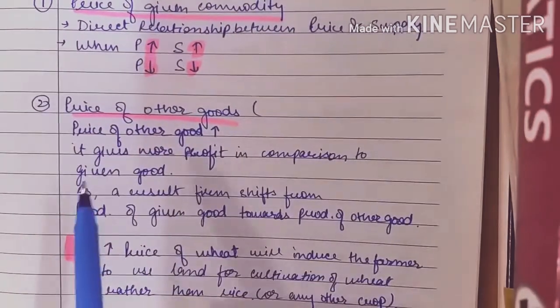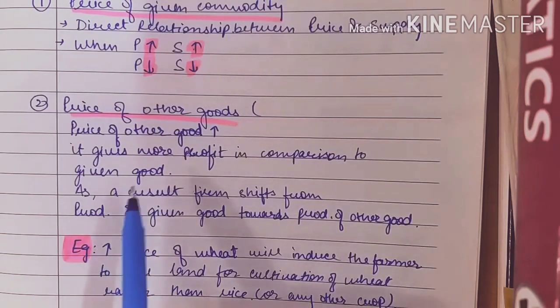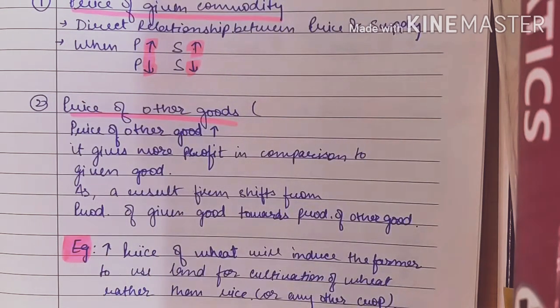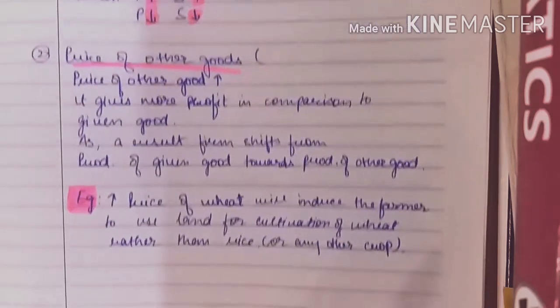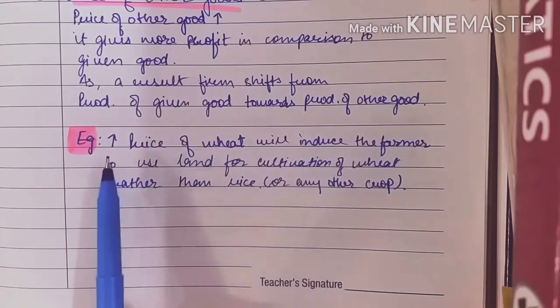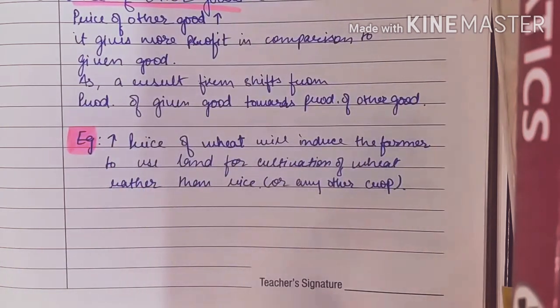Second factor, price of other goods. When price of other goods will increase, it will give more profit in comparison to the given good. As a result, the firm shifts from production of the given good towards the production of the other good. This can be better explained with the help of an example. When price of wheat increases, it will induce the farmer to use that land for cultivation of wheat rather than any other crop, say rice. Hope you understood.